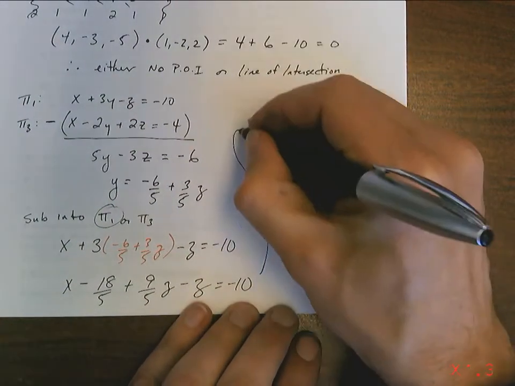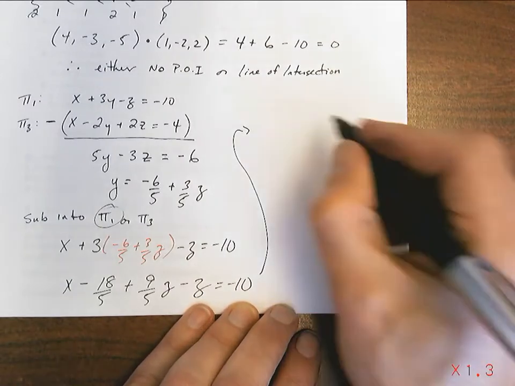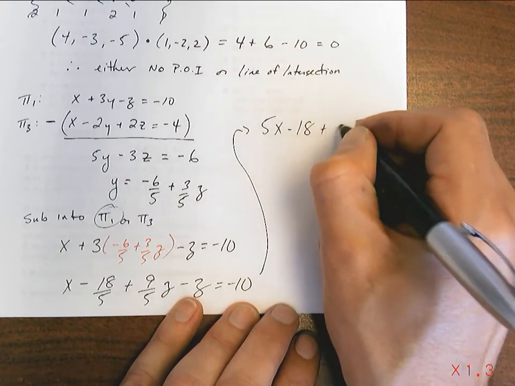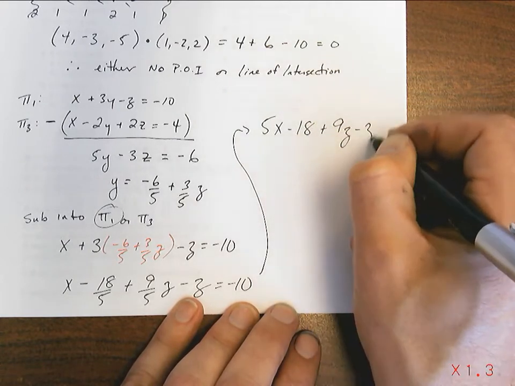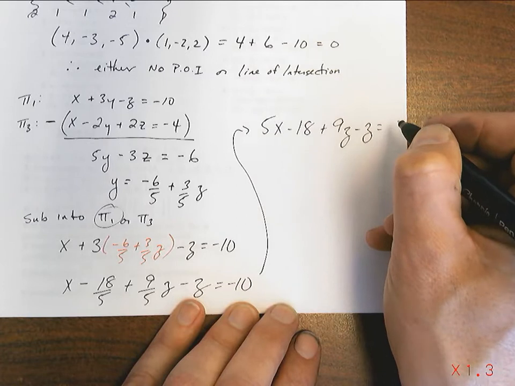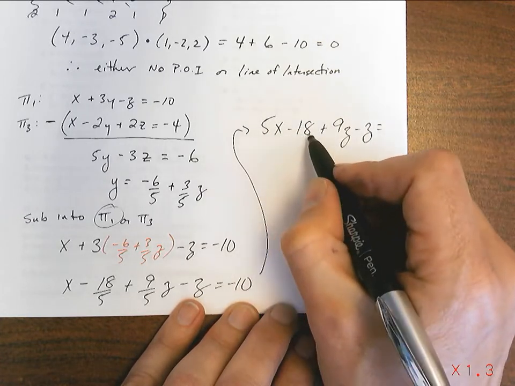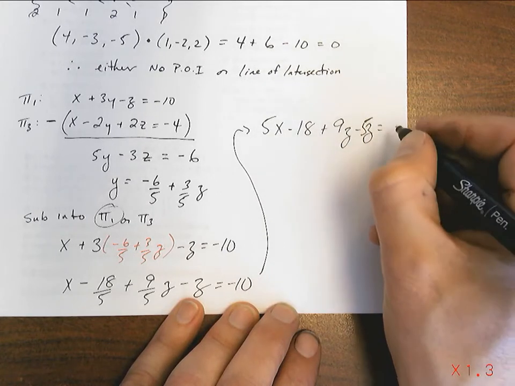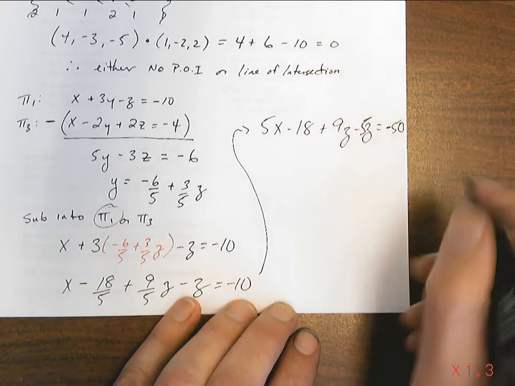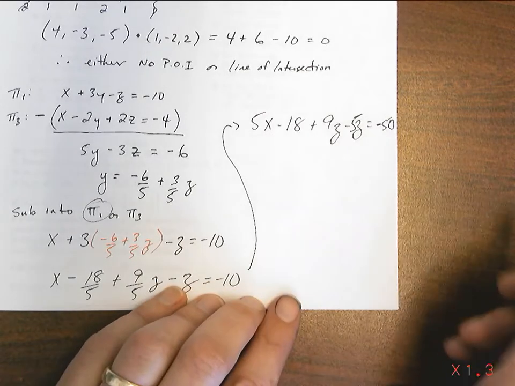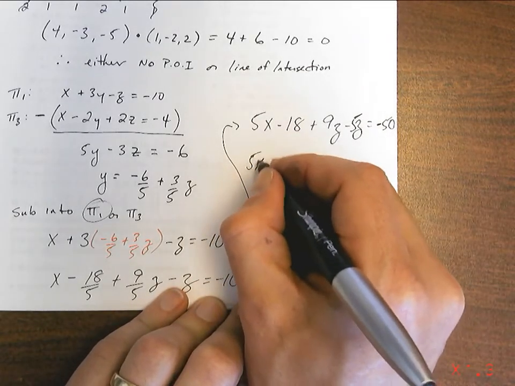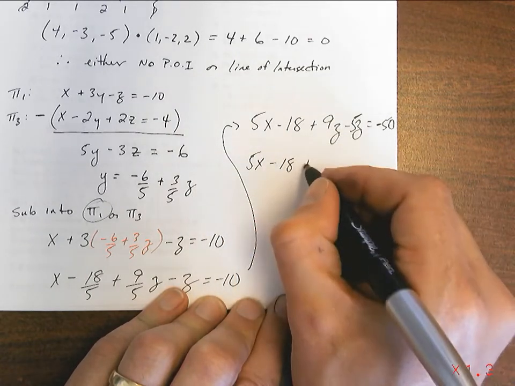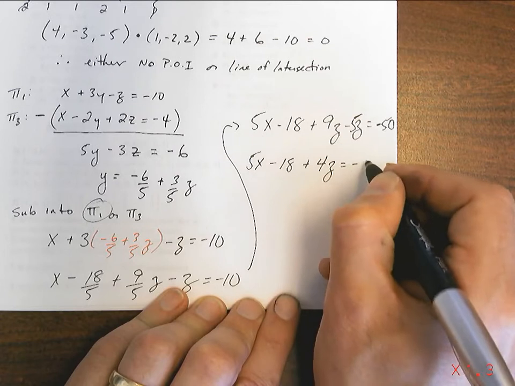Don't like those 5s. Give me nightmares. So let's multiply through by 5. 5x minus 18 plus 9z minus 5z equals negative 50. Remember, we multiplied through by 5? So this will be 5x minus 18 plus 4z equals negative 50.